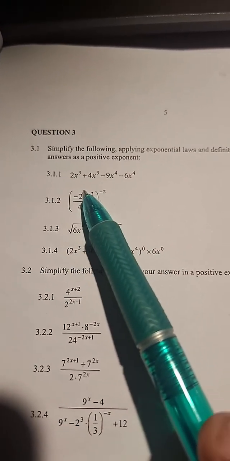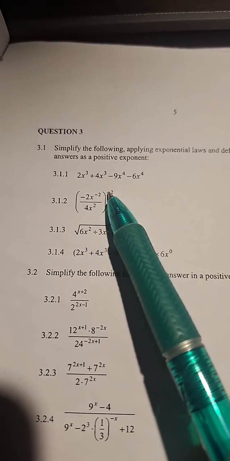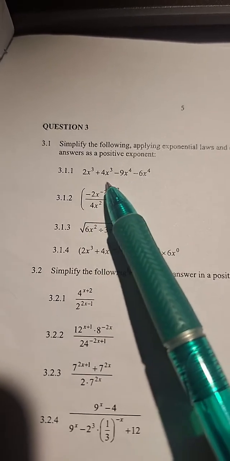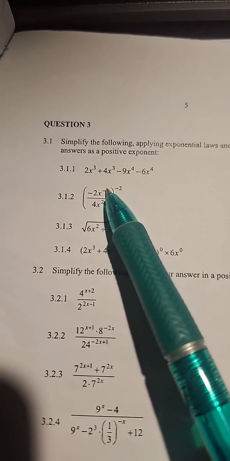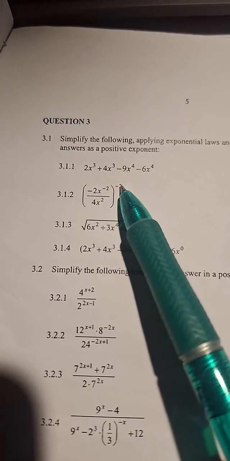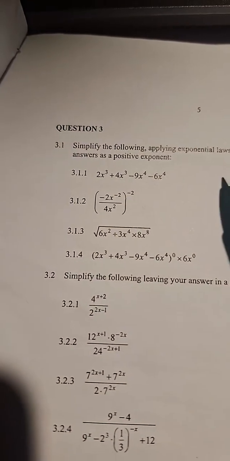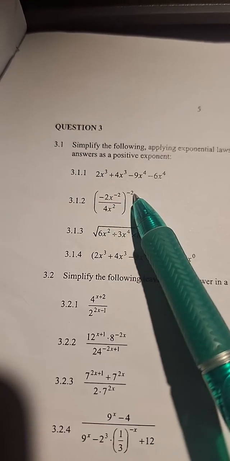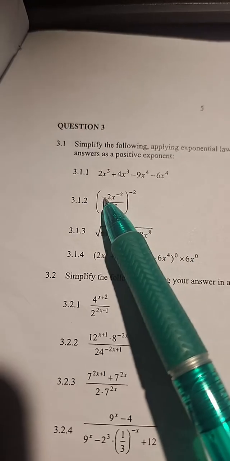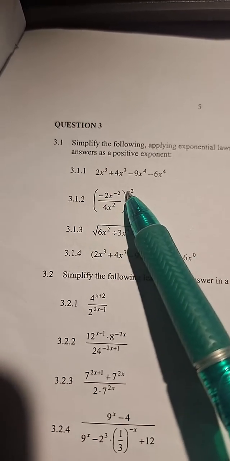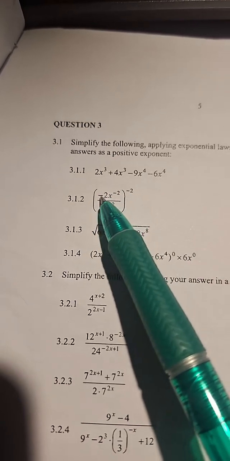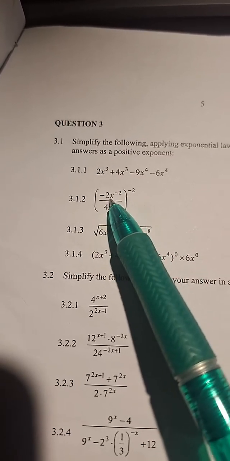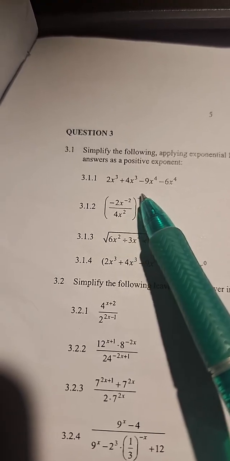The laws of exponents, guys, hopefully you know how to apply them. You can rewrite this fraction as 4x squared in the numerator with negative 2x to the power negative 2 in the denominator, and change that exponent to positive 2. Or you could start out by distributing the negative exponent. Since it's even, the negative sign is going to change to positive, because an even exponent applied to a negative sign leads to a positive answer. You apply the 2 to the power negative 2 here, and x to the power negative 2 times negative 2, you get the answer there.